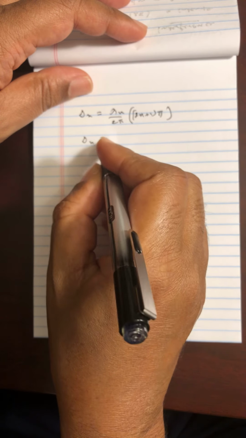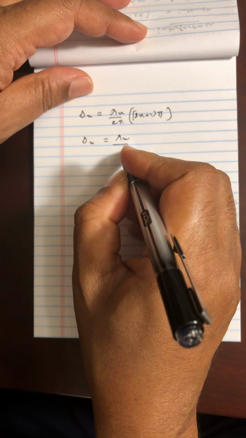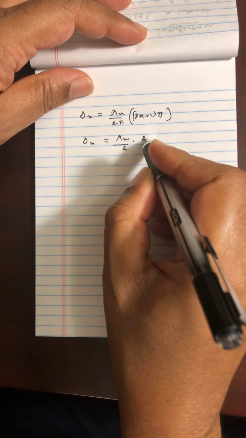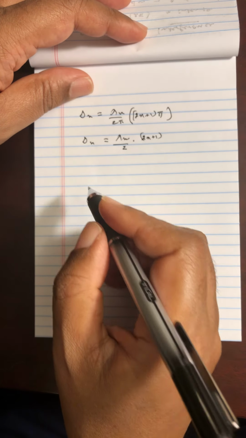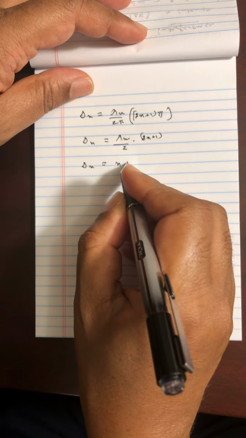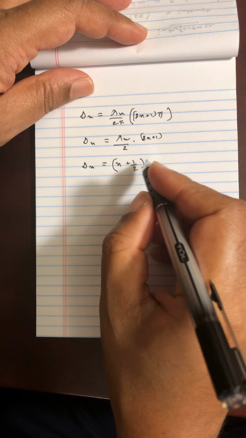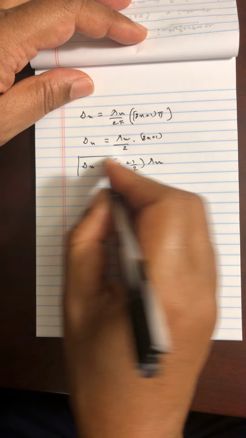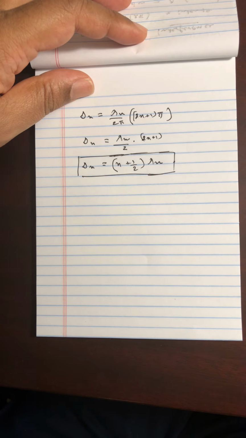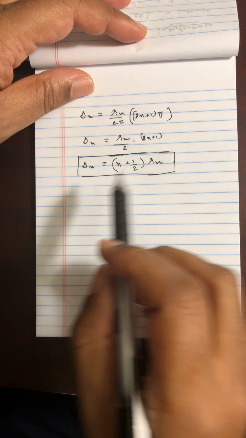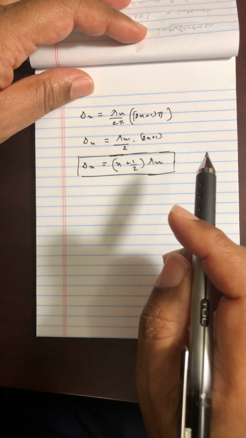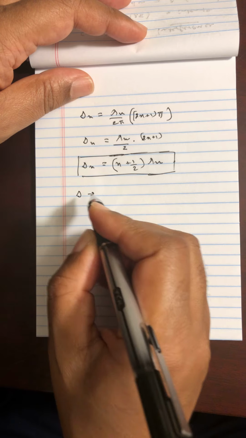So that means delta n equals lambda over 2, and then the pi goes away, so you've got (2n plus 1). If you divide by 2, you've got delta n equals (n plus half) times lambda. So you see, destructive interference takes place when the path difference is half of odd integral multiples of the wavelength.